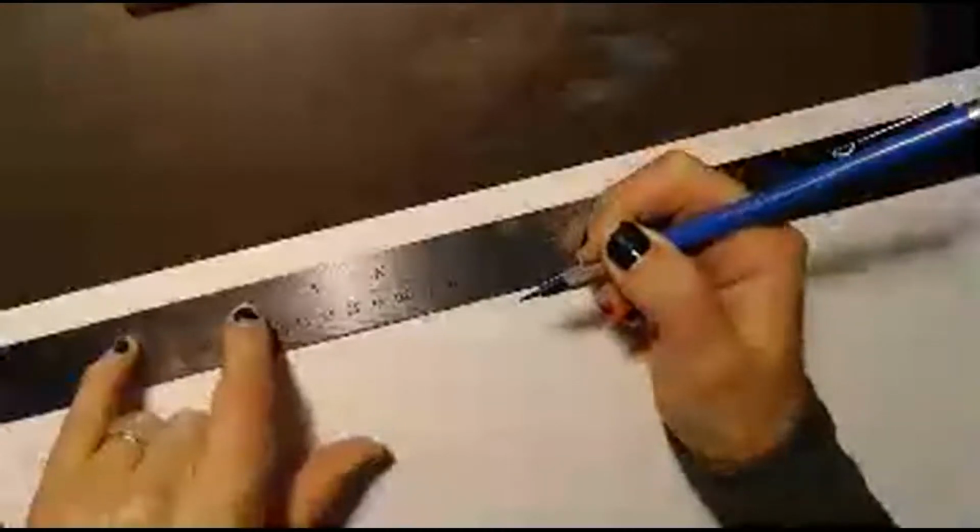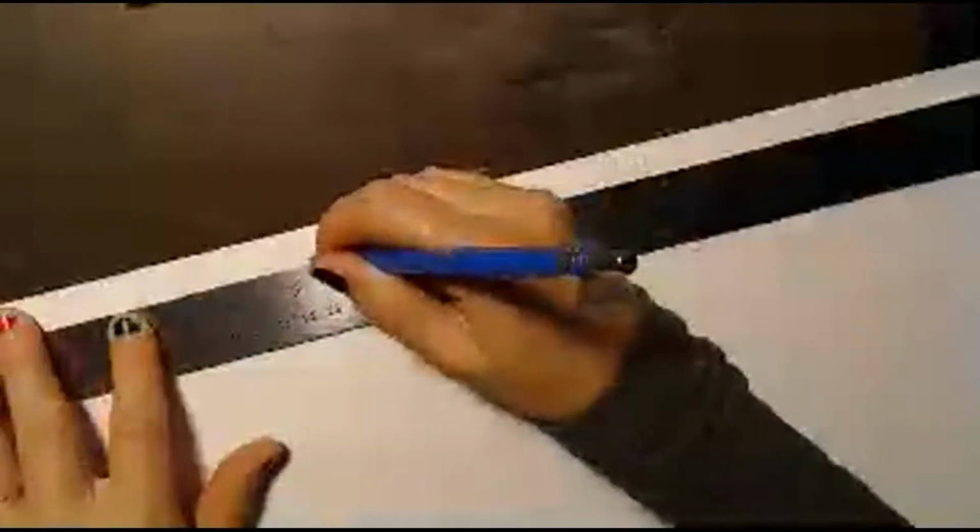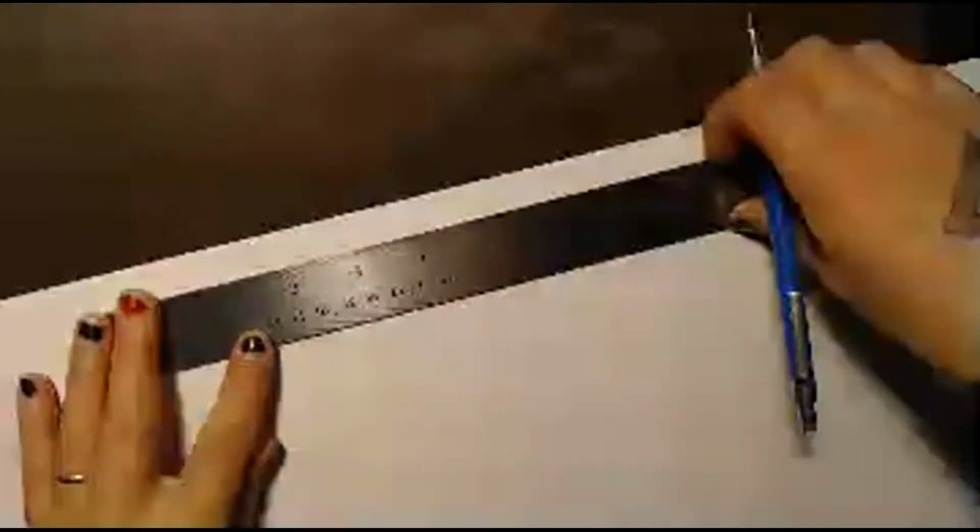Let's see, this is 8 inches, so I'm going to do 2.5. And then 2.5. What'll that make the middle one? About 2 1/4. I think the math on thirds is a lot more squashy.